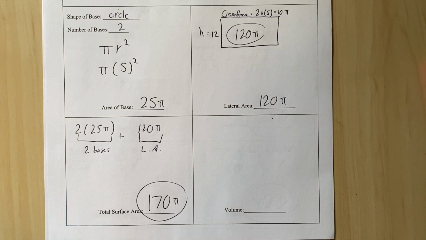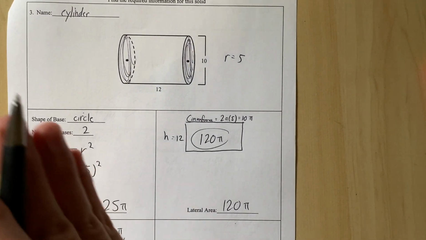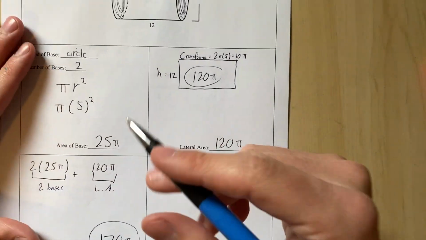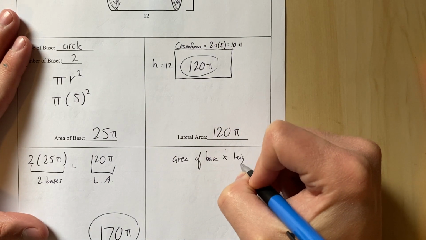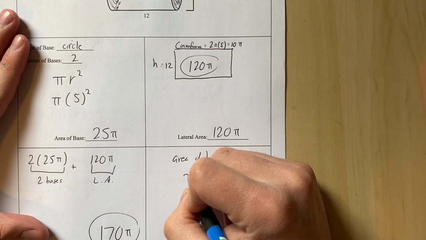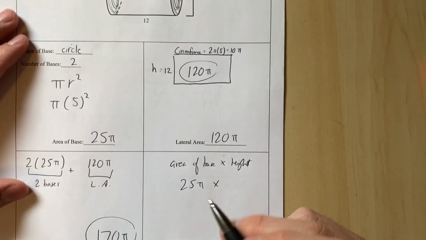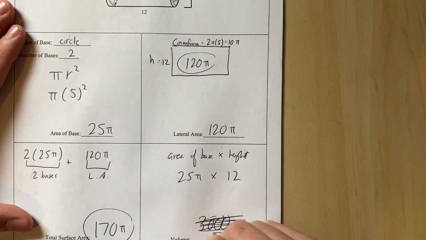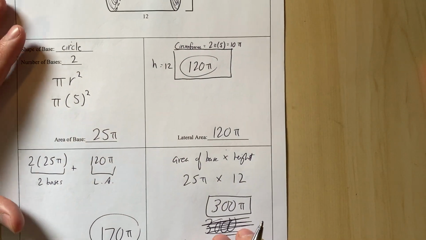Okay, gorgeous. And finally, last but not least, I'll finish in like 10 seconds. Volume of a cylinder is just area of base times height. It's like if I took the area of a circle and multiplied by height, that would give me the cylinder. This is area of base times height. The area of the base is 25 pi from here. The height of the cylinder is 12. Overall, that's 300. Oh my gosh. 300 pi. Beautiful. Okay, bye.